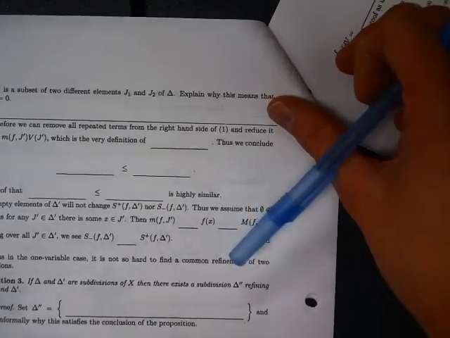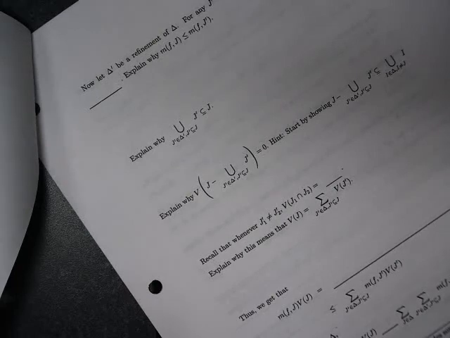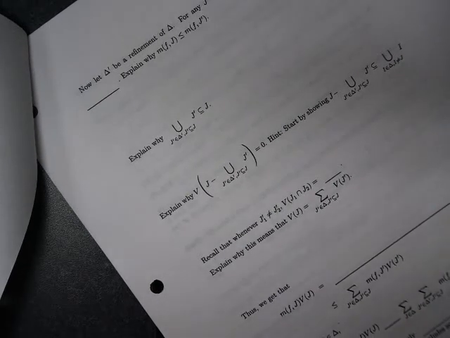So where is the definition of, Chris, don't you even know how your notes are organized? S plus, S minus. Ah, okay.